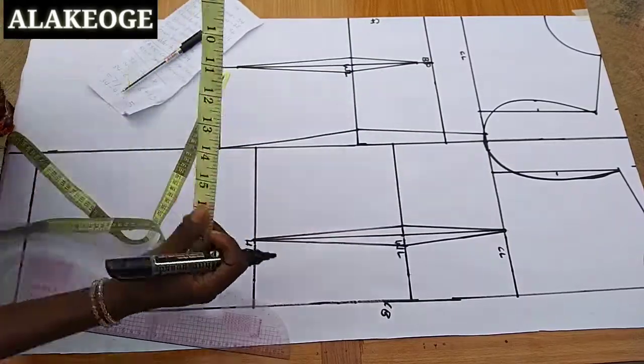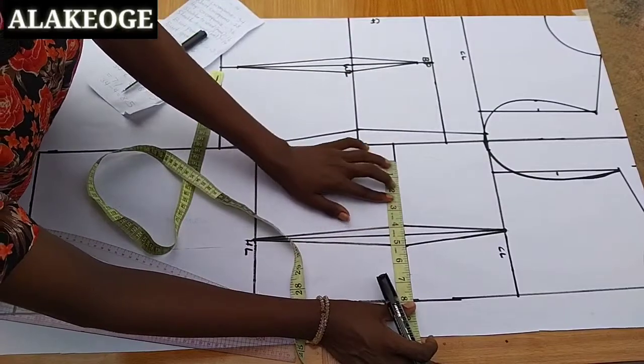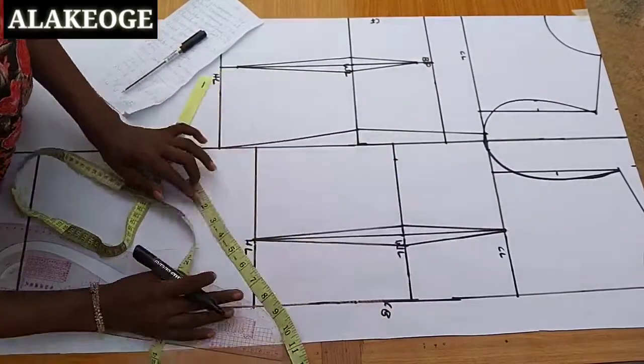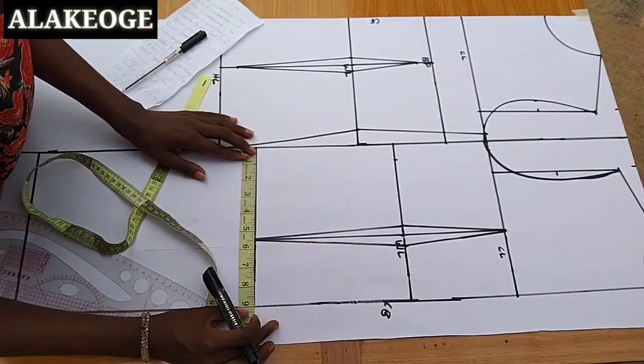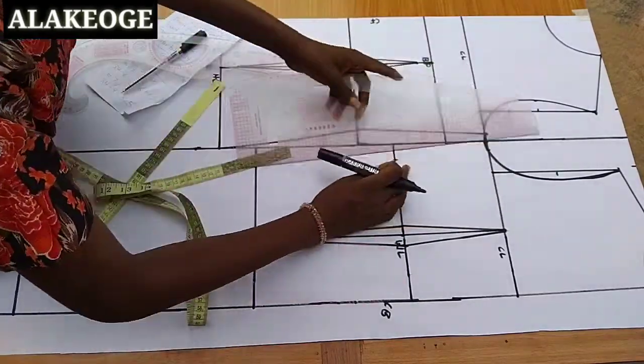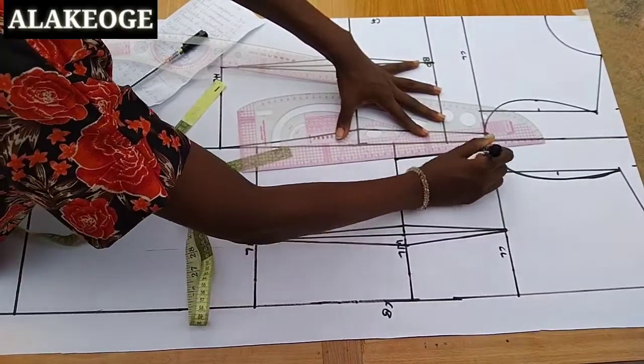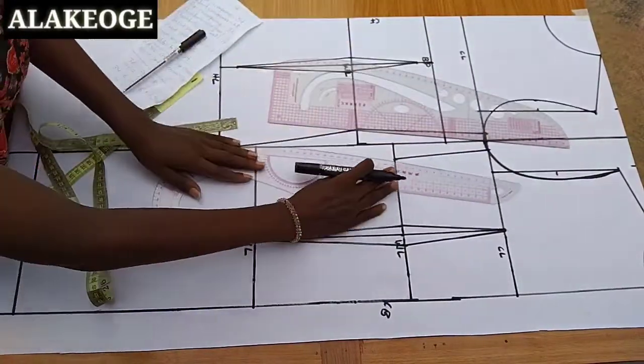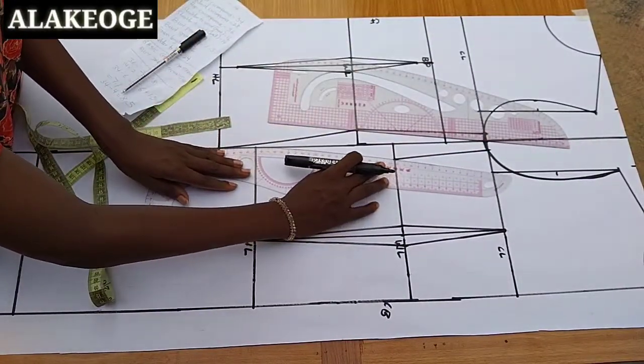The next thing I'll do is the same for the back. 28 divided by 4 is 7, plus 1 inch for the dart, that's 8. And on the hip line, 34 divided by 4 equals 9. So I'm just going to connect it back together like so, using my curve ruler.